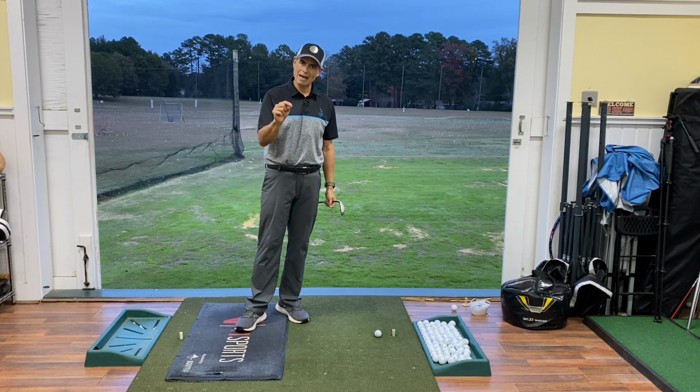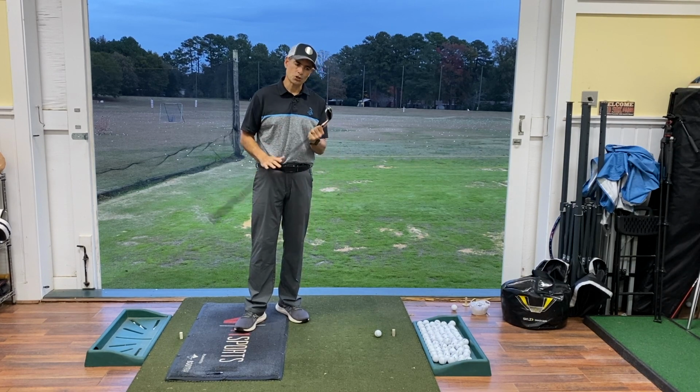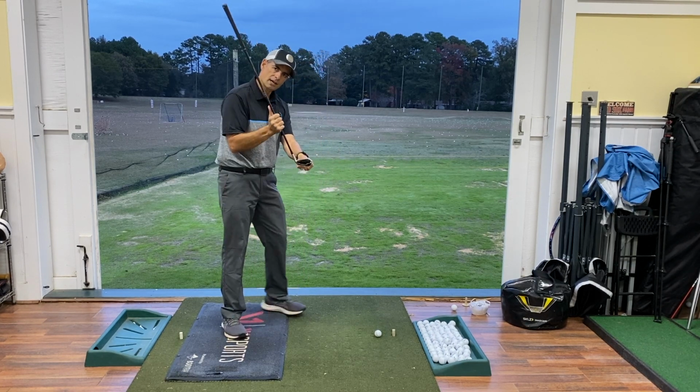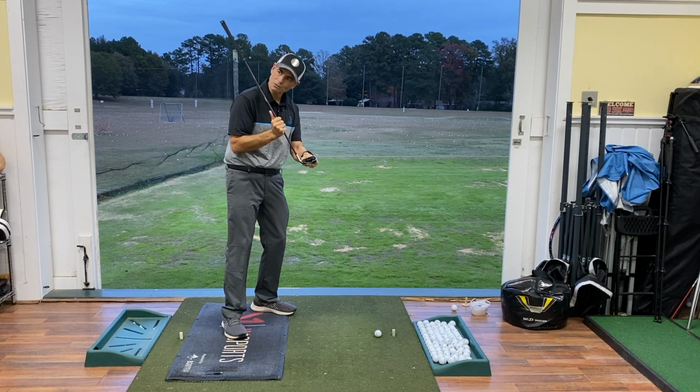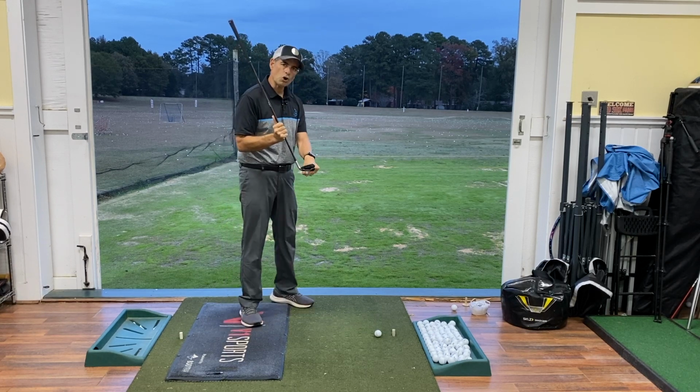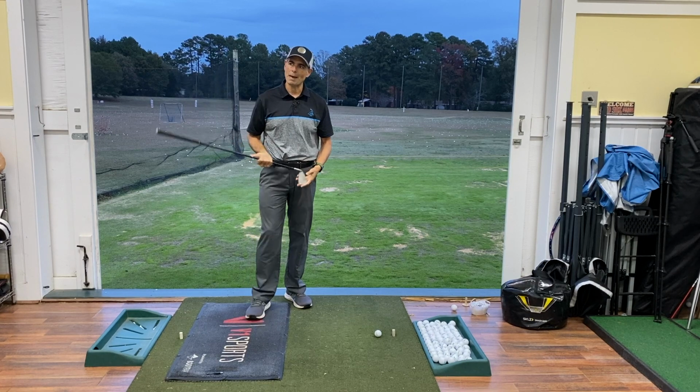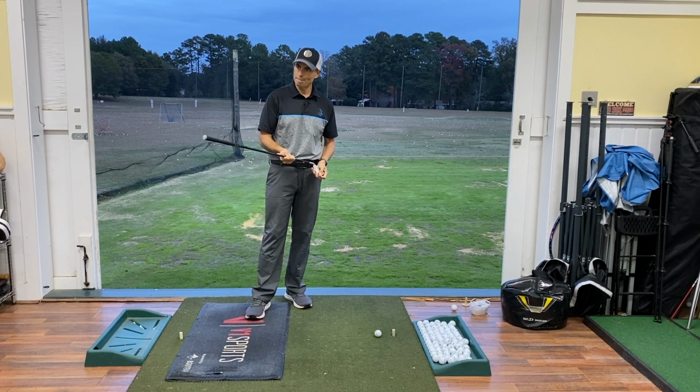Because your swing path is defined as the direction the club is moving at the moment it makes contact with the ball. So if you don't make contact with the ball, there is no swing path. You with me on that? Mm-hmm. Okay, with me on that at home?